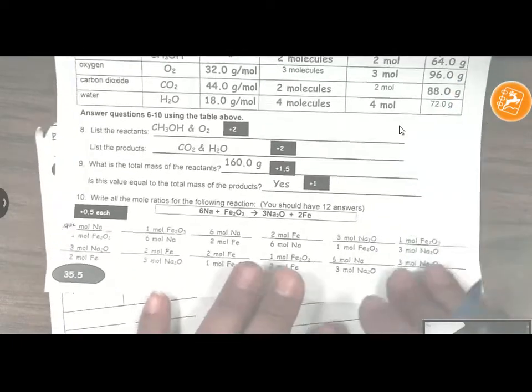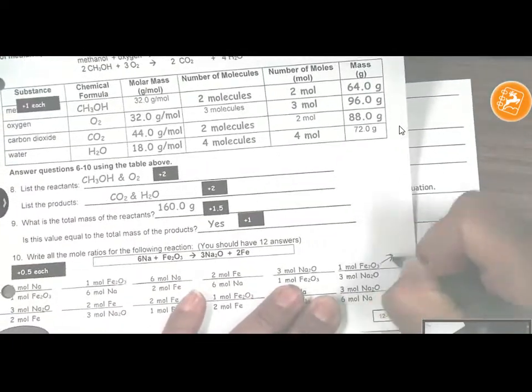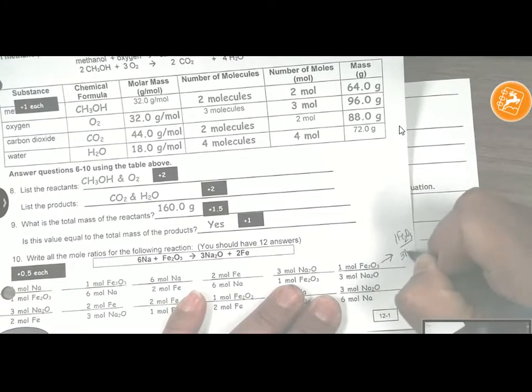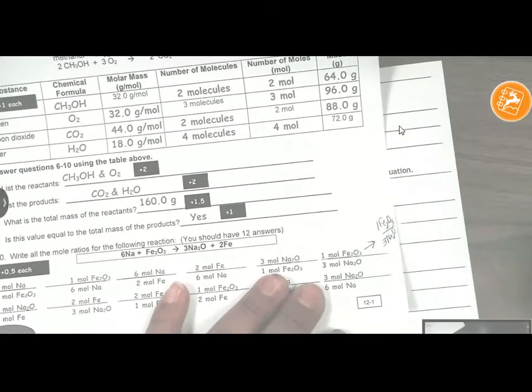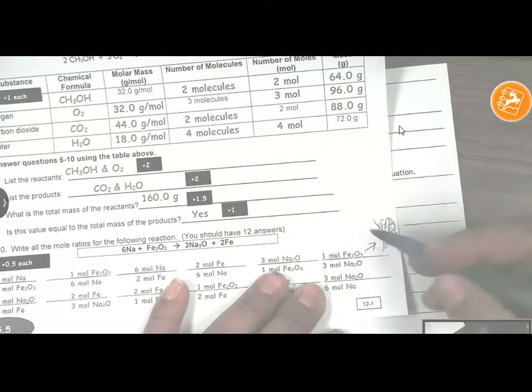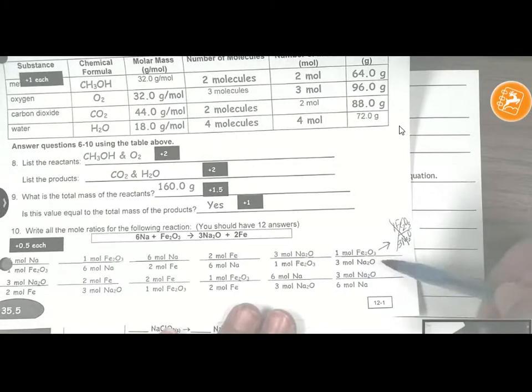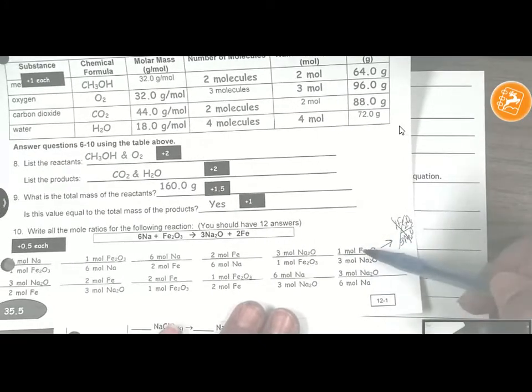So maybe I had someone do this. For this one, they wrote 1 Fe2O3 over 3 Na2O. That's not a mole ratio because it doesn't have the word mole in the numerator and the denominator. I will not accept mole ratios that do not have the word mole in them.